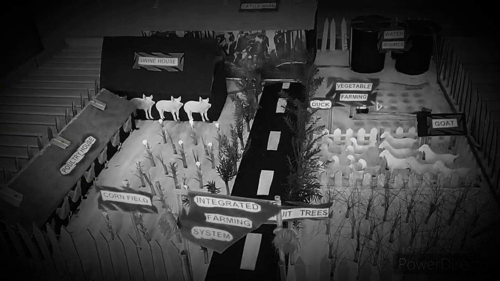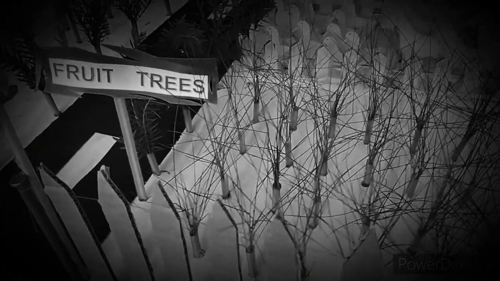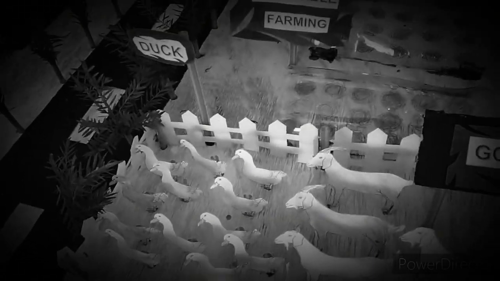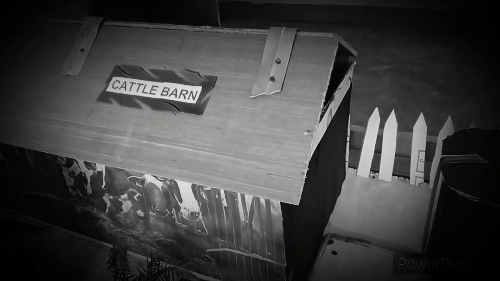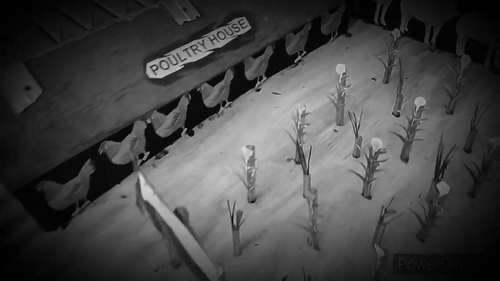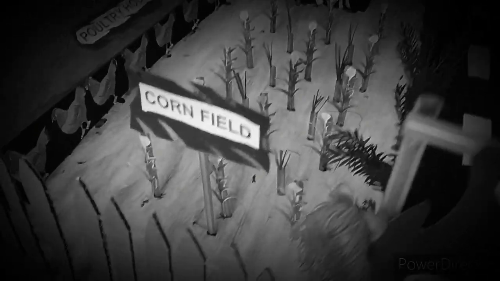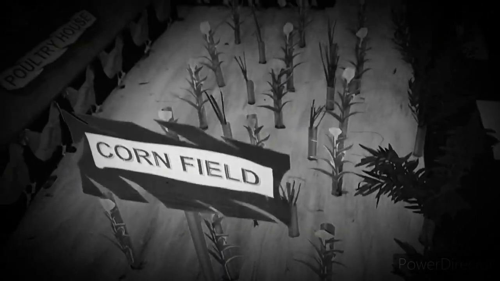Integrated farming design, our idea: I have a rice field, fruit trees along the road, goat farming, duck, vegetable farming, my water source, I have the cattle barn, the swine house, poultry, and the intercropping of corn and sorghum.